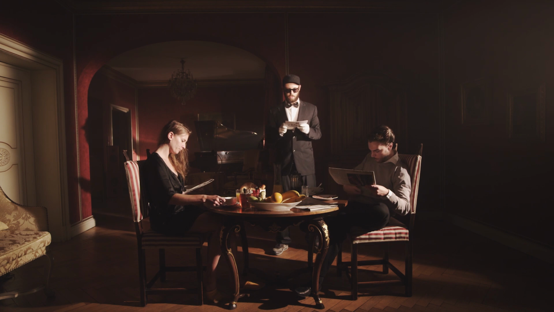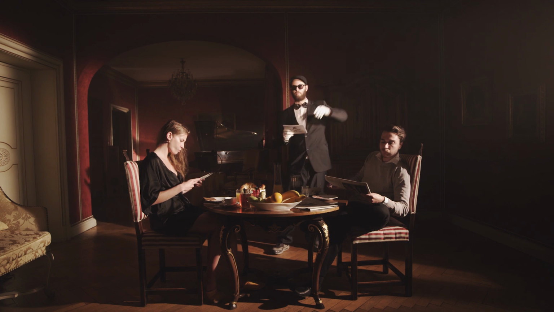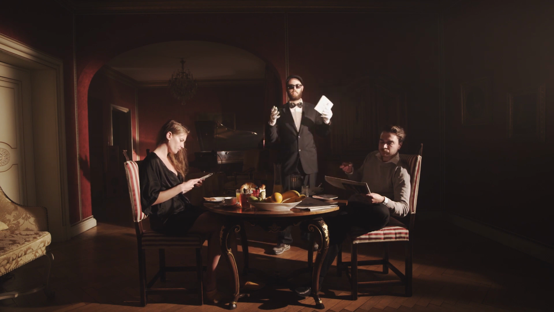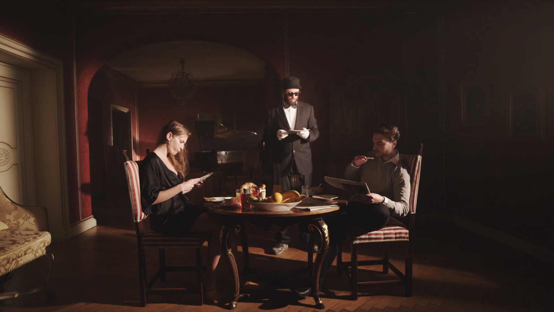As you probably noticed, we added some haze in the air. This has 2 effects. The first one is that it makes the sun rays visible. The second one is that it spills the light in the whole room to have a romantic, softer look.